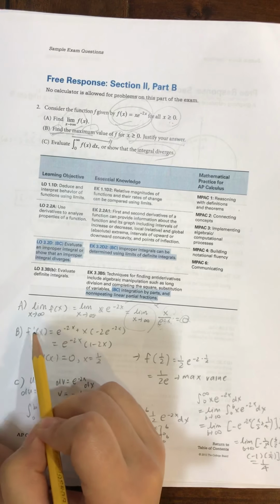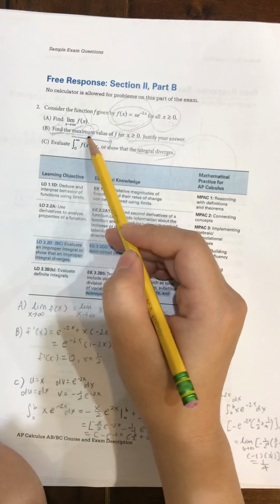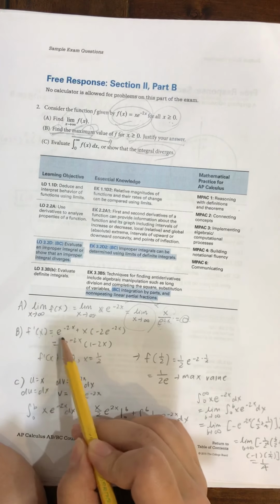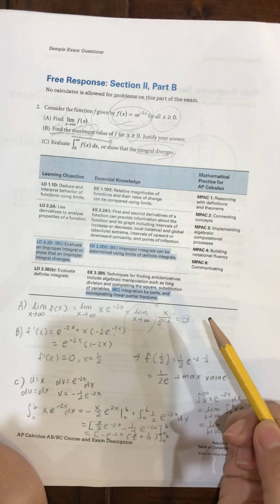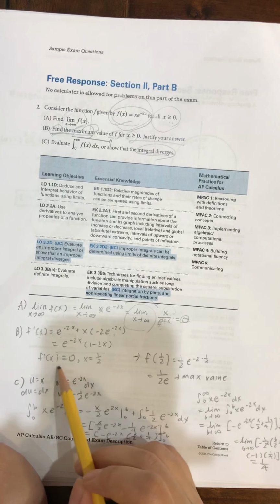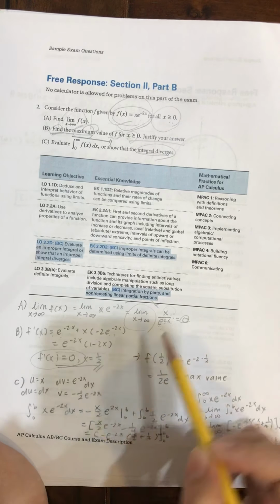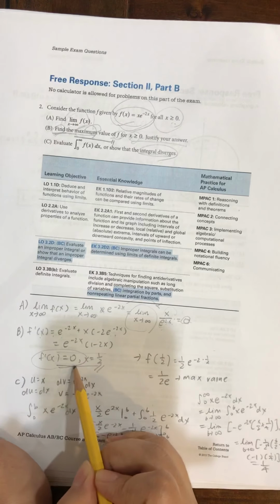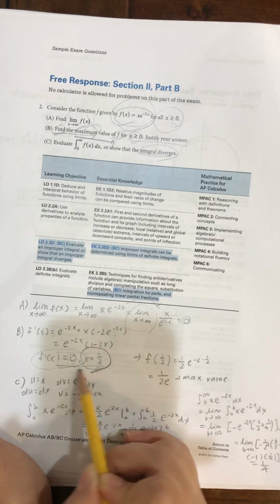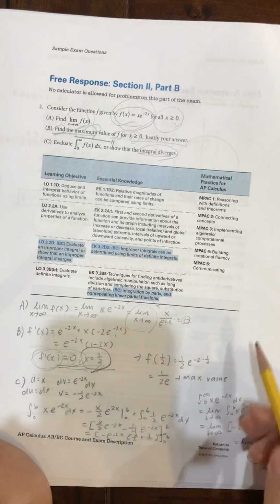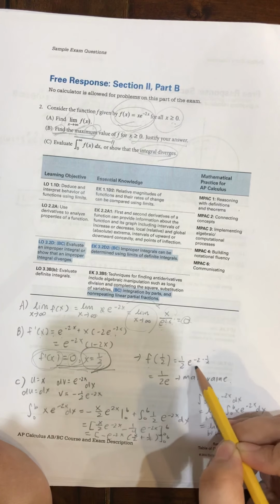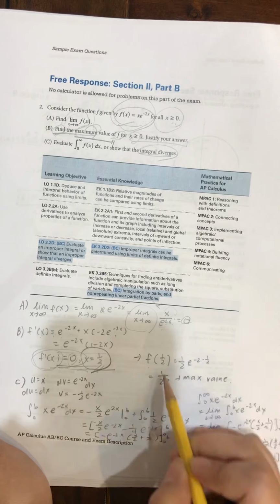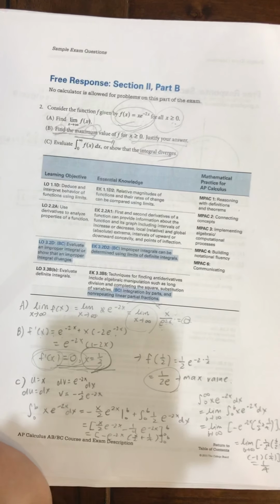So for part B, I found the f prime of x in order to find the maximum value. So for f prime of x, I did e to the negative 2x plus x times negative 2e to the negative 2x. And for this, when f prime of x equals 0, it gives us the maximum or the minimum value. So I got x equals 1/2 when f prime of x is 0. So for the maximum value, I plugged in 1/2 to the function and got 1/2 e to the negative 2 times 1 over 2. Therefore, I got 1 over 2e as the maximum value.